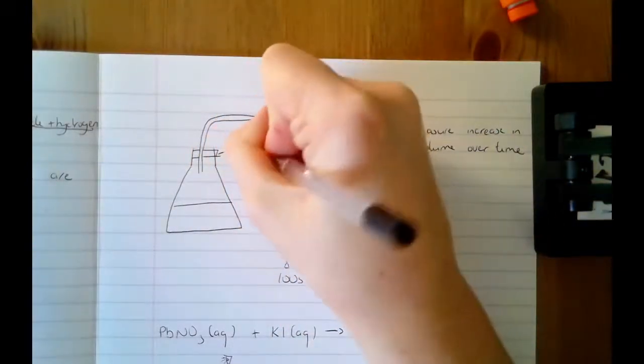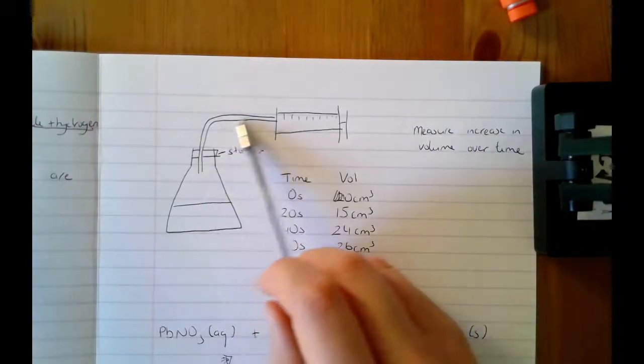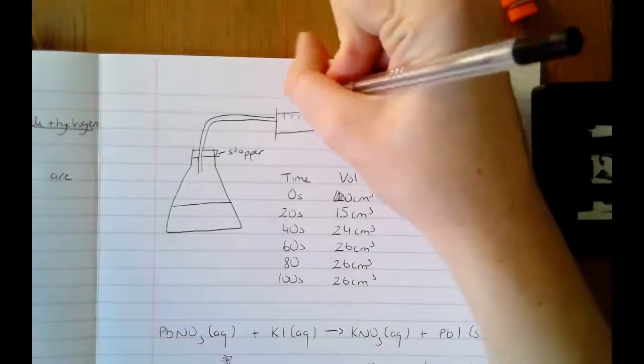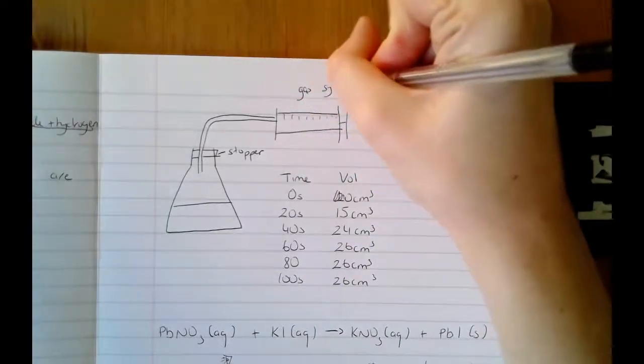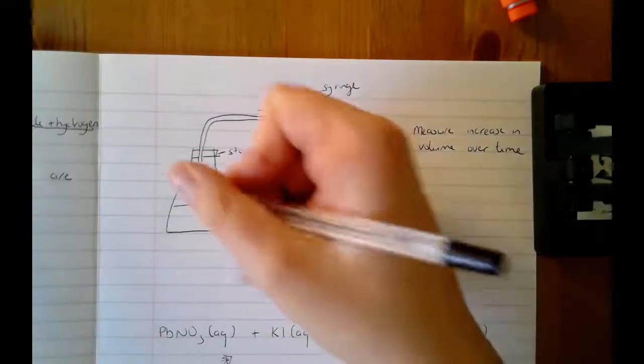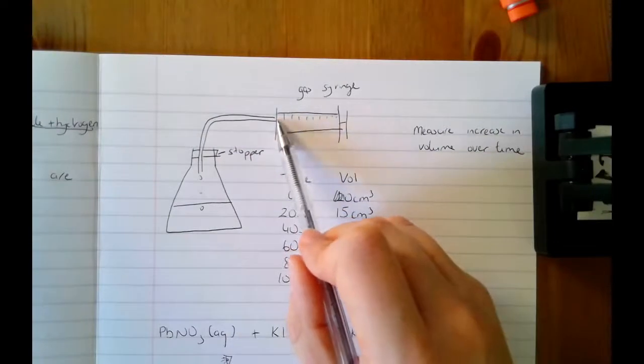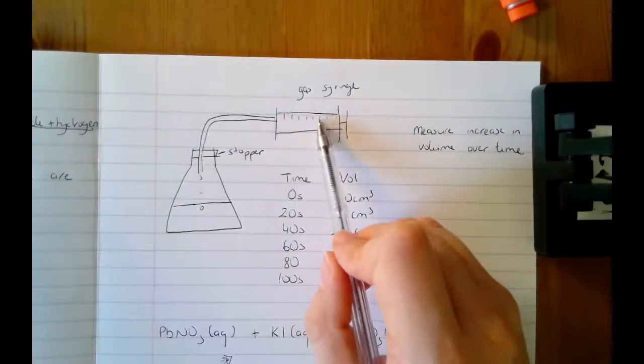I've got a stopper in place that prevents any gas escaping. Connected to my flask, I have a gas syringe. As the reaction takes place, all that gas that is being produced will enter my gas syringe and it will be collected there and you'll be able to record the volume.